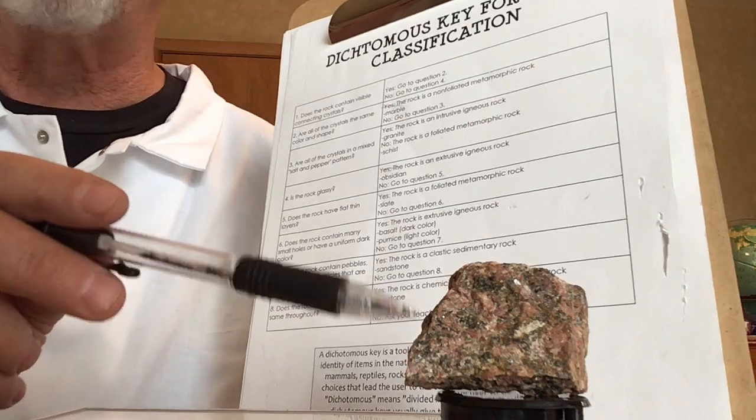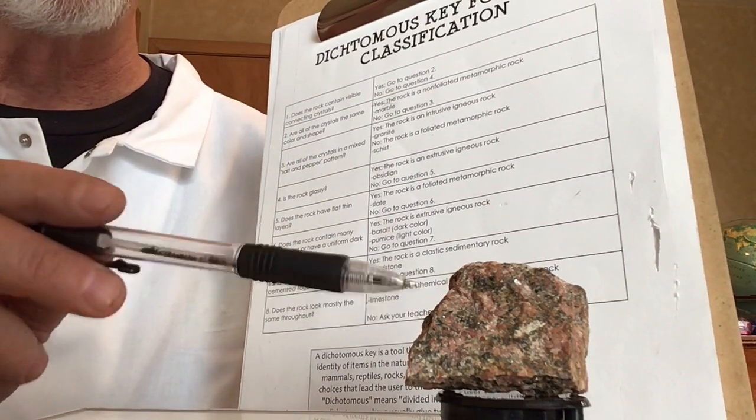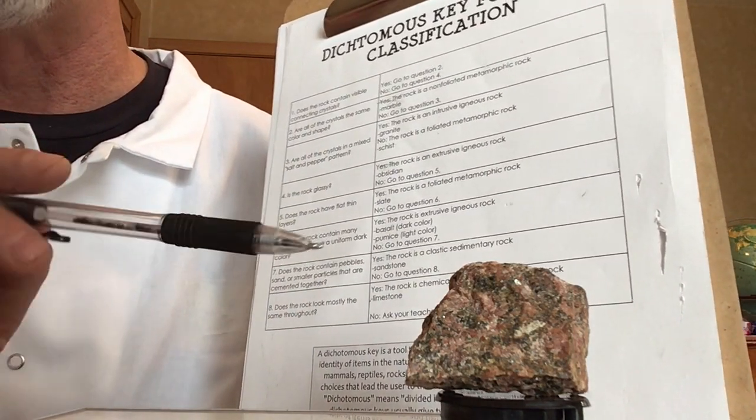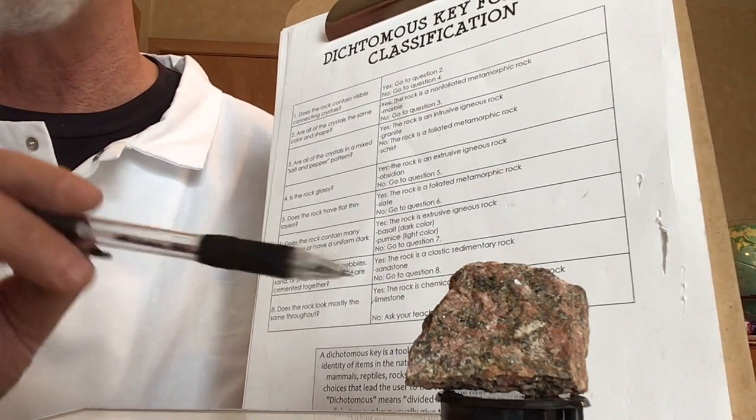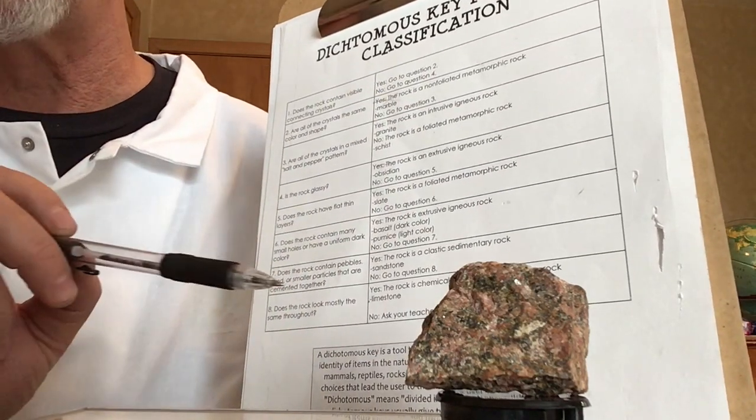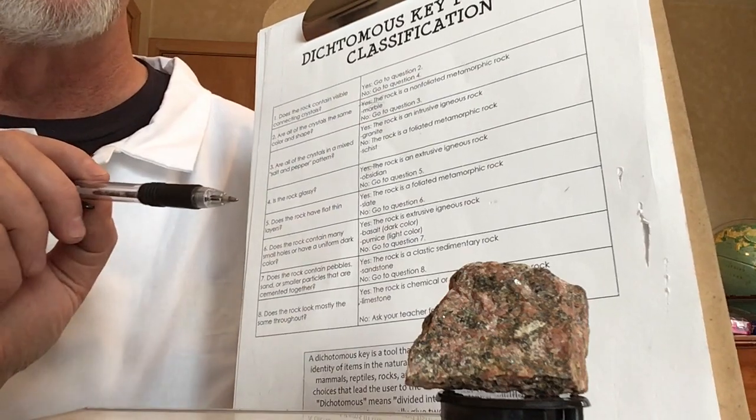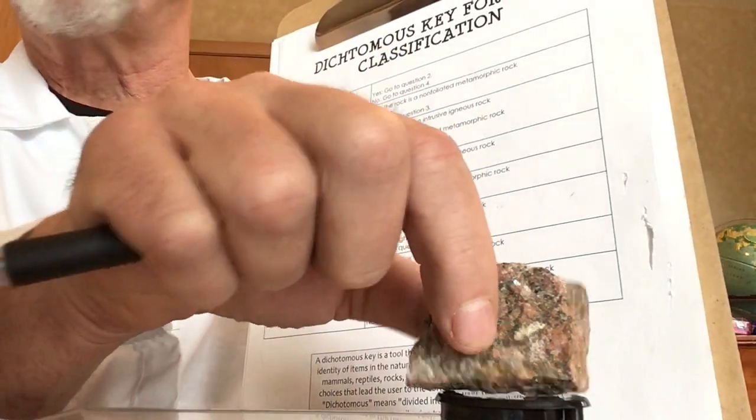This is a pink granite. Sometimes they have what was called a gray granite that doesn't have the mineral feldspar in there, but this is a pretty typical granite. This is an igneous rock, intrusive, never came out of the ground. Number 2.